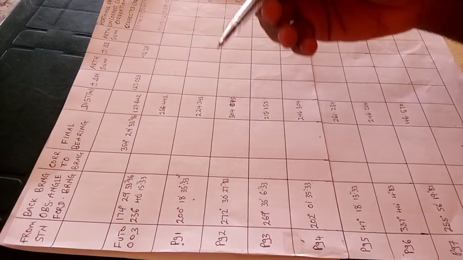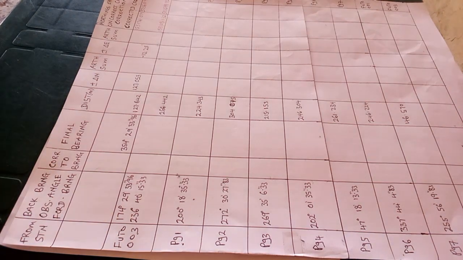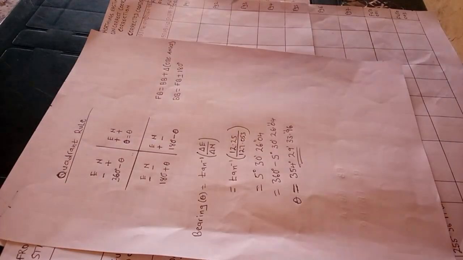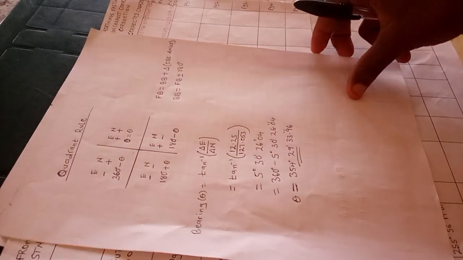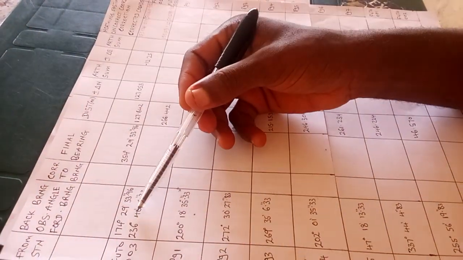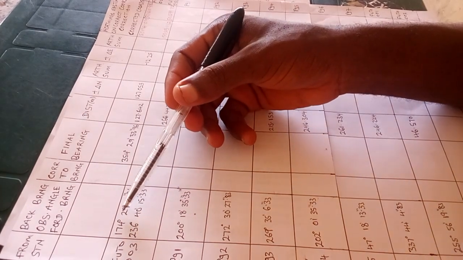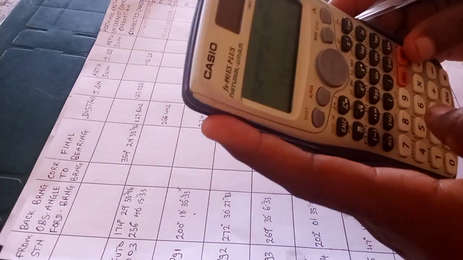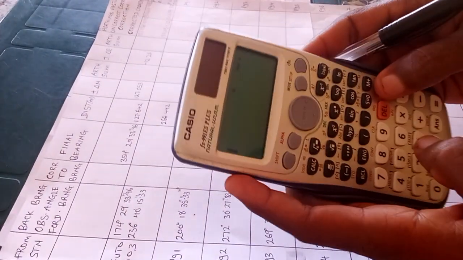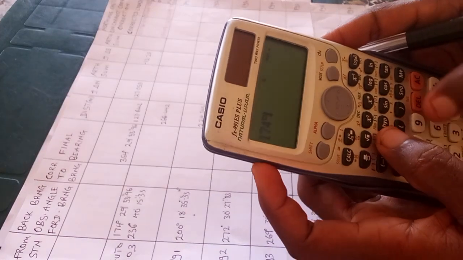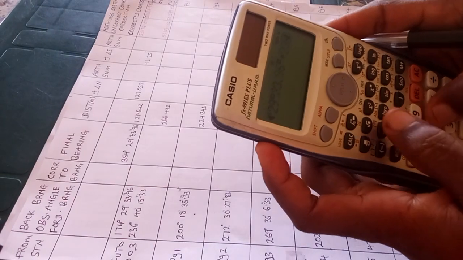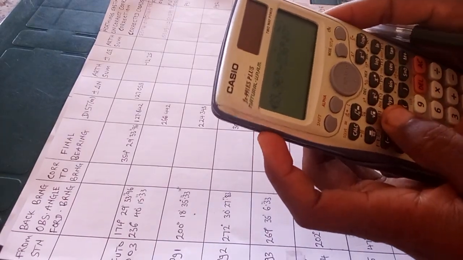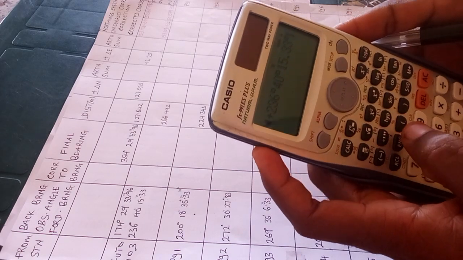Just like I illustrated earlier, to obtain the forward bearing, it is the back bearing plus the observed angle. So that is just what I'm going to do here. We have the observed angle here and the back bearing, so all you have to do is this plus this. It is now 174 degrees, 29 minutes, 33.96 seconds plus 236 degrees, 40 minutes, 15.33 seconds. You punch equals.